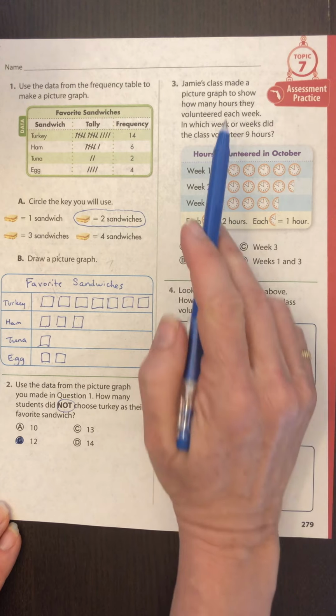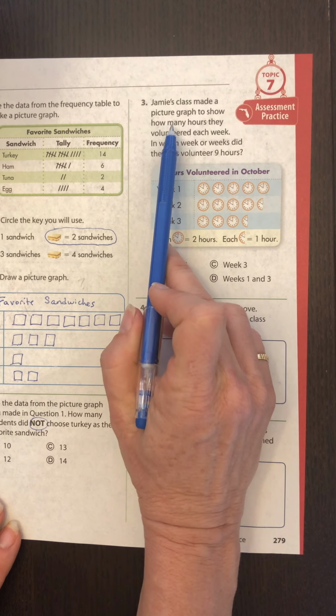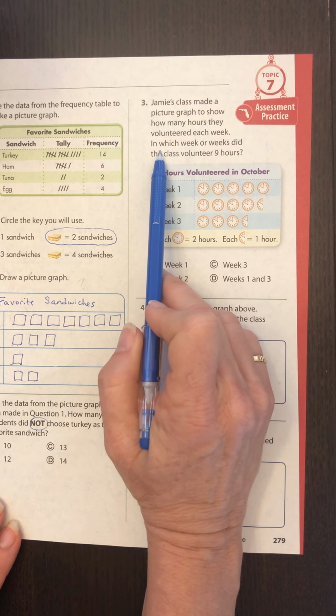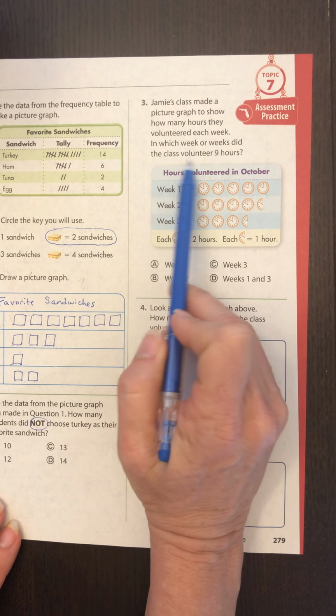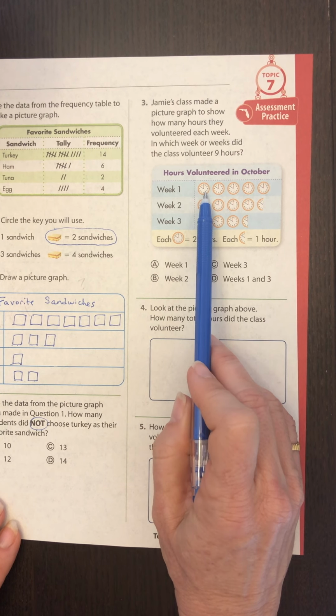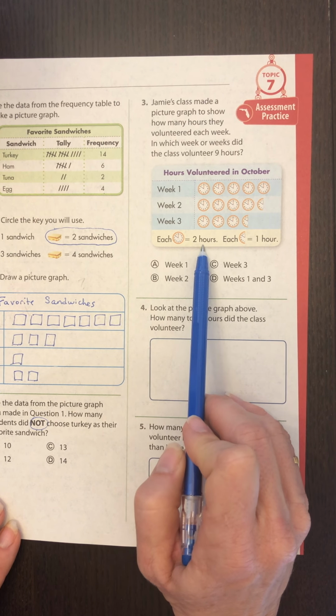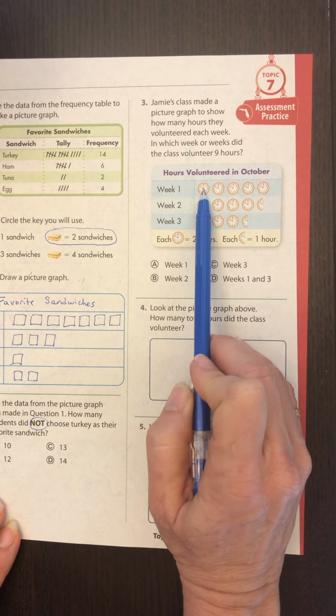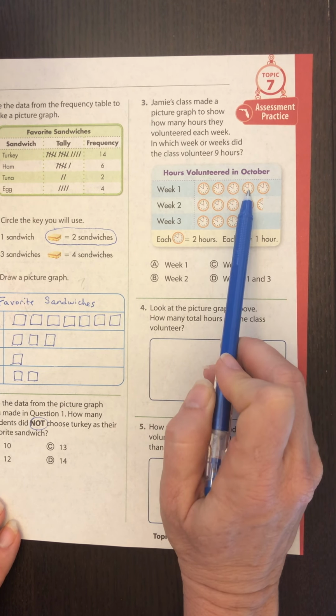Next, we look at number 3. Jamie's class made a picture graph to show how many hours they volunteered each week. In which week or weeks did the class volunteer 9 hours? Let's count. Each clock represents 2 hours, each half clock 1 hour. 2, 4, 6, 8, 10.